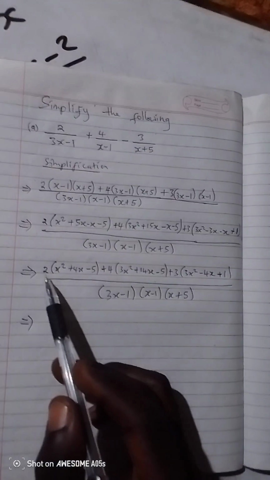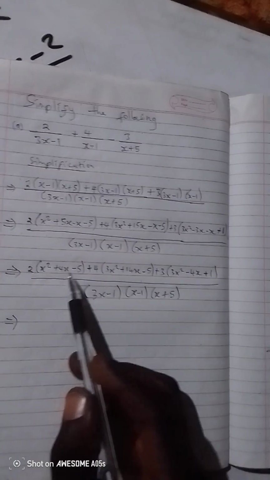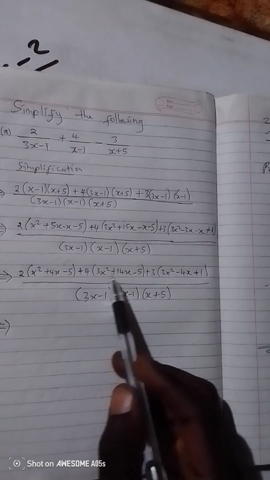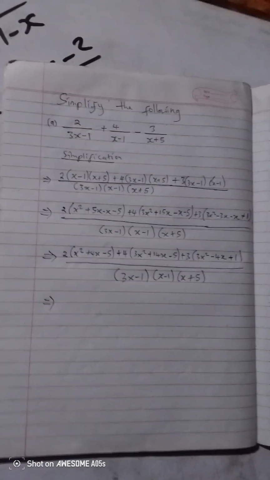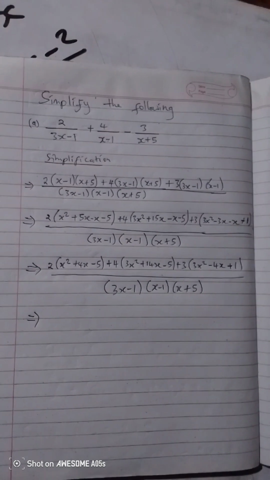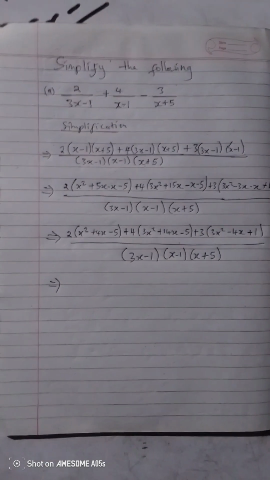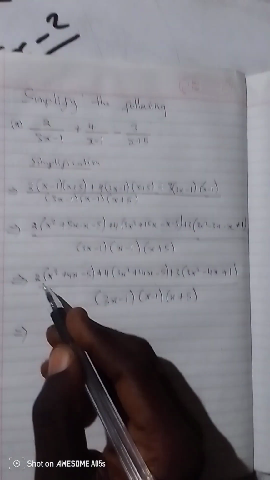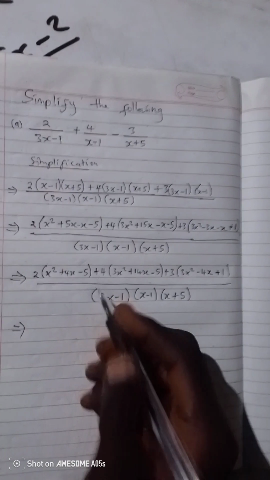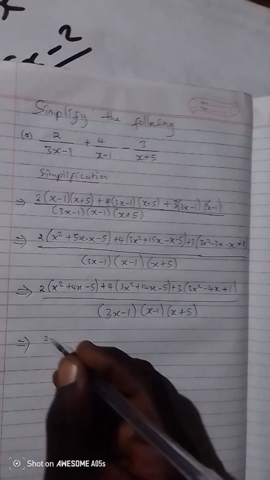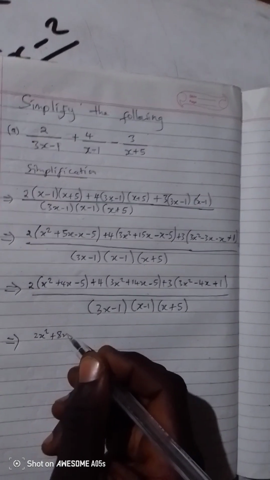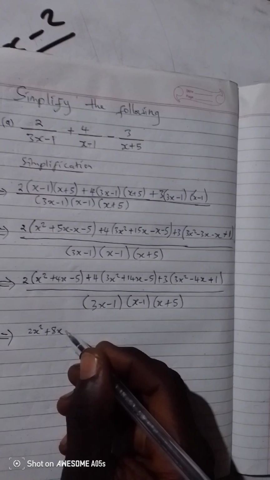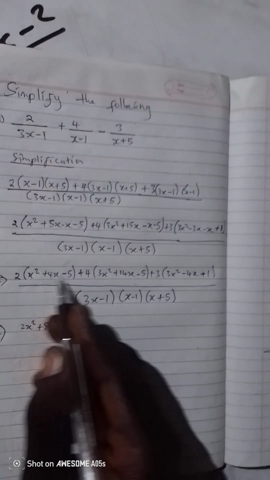Okay, we keep going. It's now time to multiply the outside number with everything inside. So let's start. 2 multiplies everything. 2 times x squared, we're going to get 2x squared. 2 times 4x, we're getting 8x. Then 2 times negative 5, we're getting negative 10. We are done with this part.